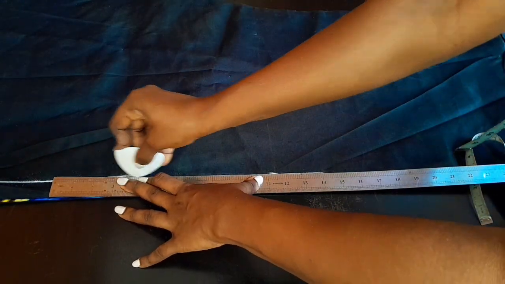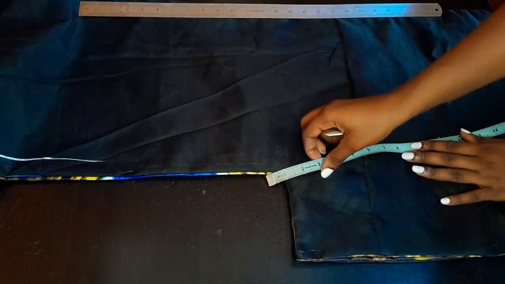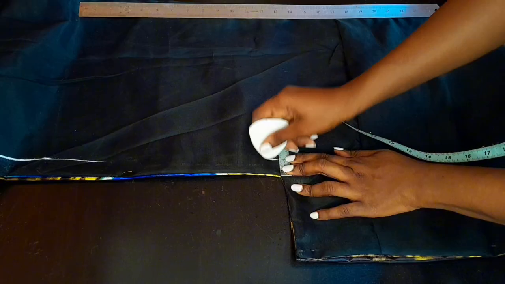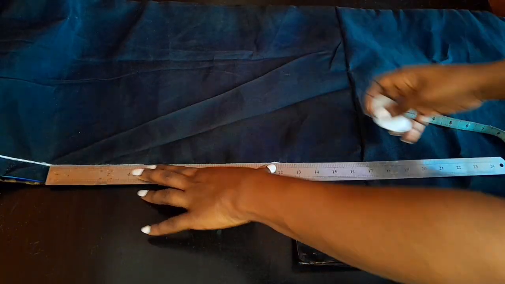Why am I marking 1 inch? Initially, I gave the back piece zipper allowance 1.5 inch. So I believe I have turned it with 0.5 inch and that by now I am left with 1 inch. So it's that 1 inch that I'm marking.